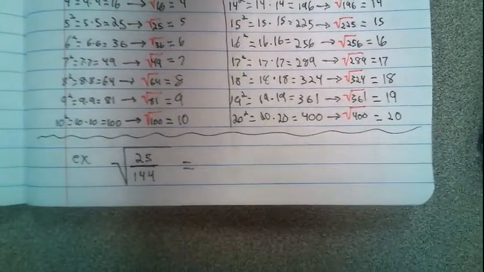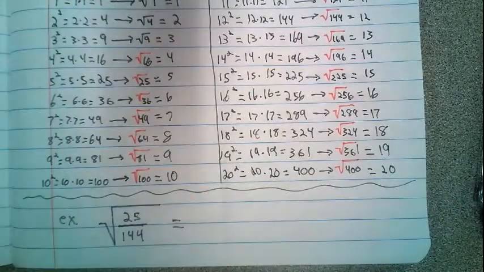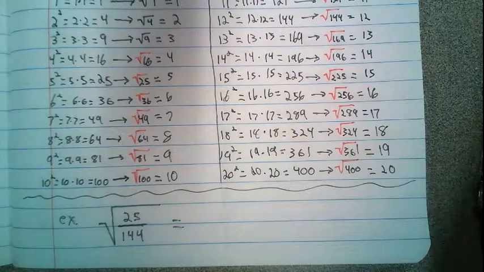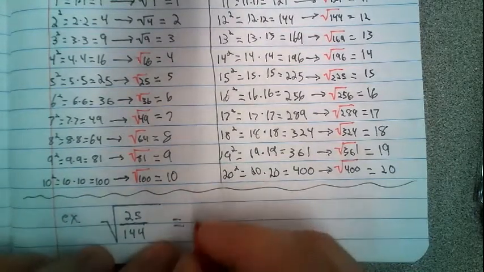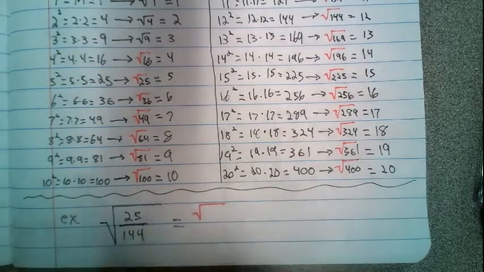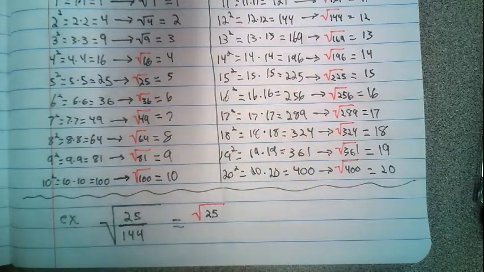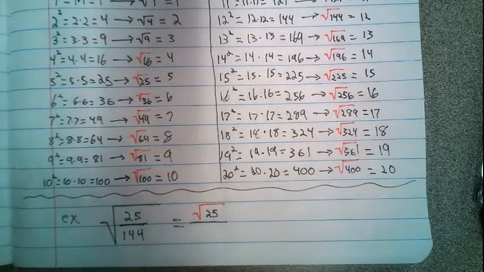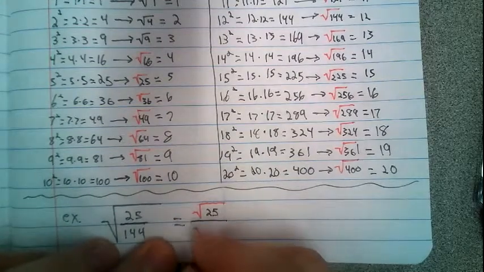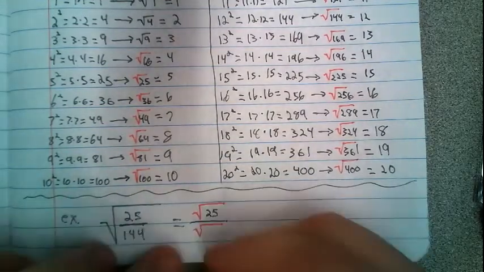Let's say we have the square root of 25 over 144. So you're taking the square root of 25 over 144. Now, it might be hard to think of a fraction that multiplied by itself gives you 25 144ths. But there's an easy way to think of this. We simply take the square root of the numerator, so the square root of 25, and then separately the square root of the denominator, which is 144.